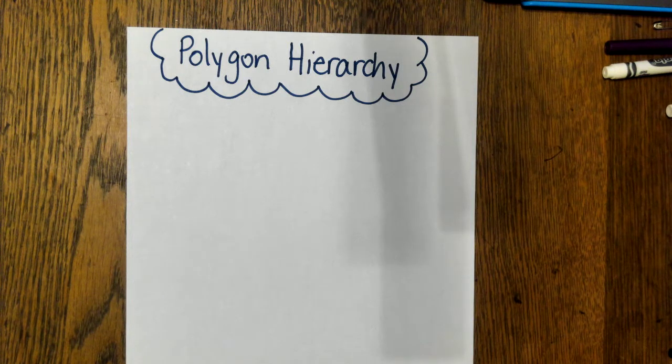Another thing that you need to be able to do with your shapes is put them in a hierarchy. That means that we can show in a nice little table in a chart what shapes fit where.